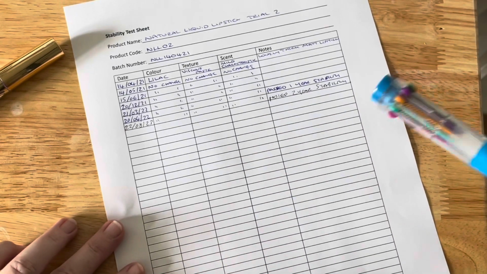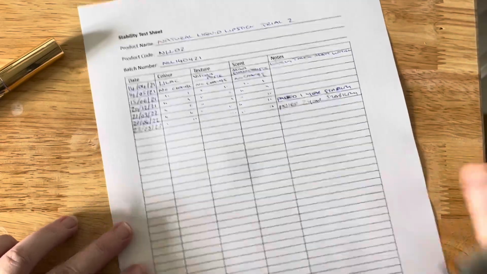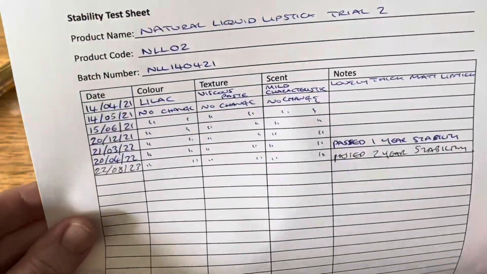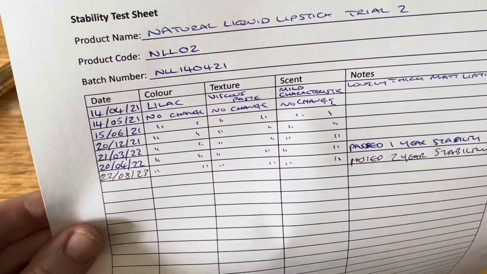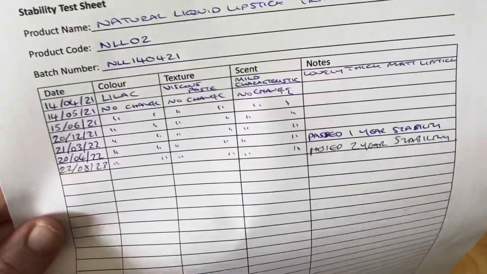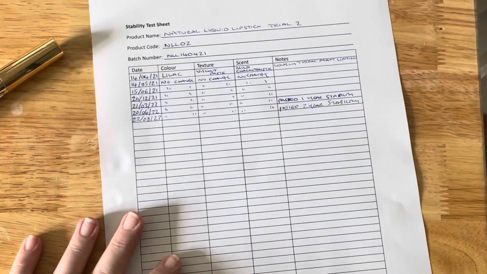So this I could now give to a lab with my formula and say these are my stability results. They check my formula is okay, they check they're happy with my stability results, and then I would be able to claim a shelf life of 24 months for my product. And that's it. That's how you do stability.